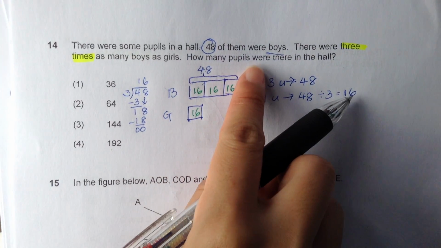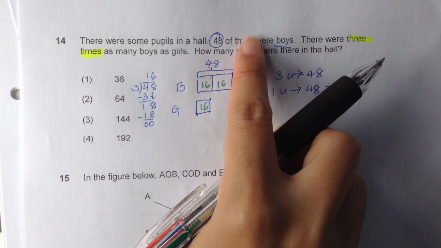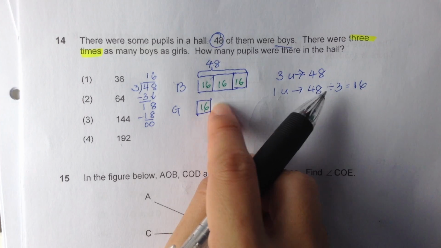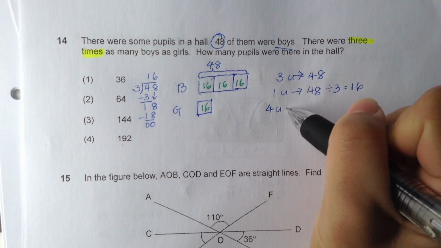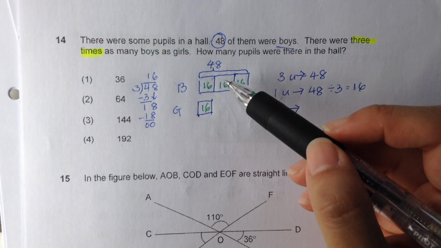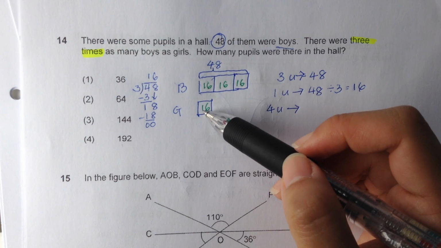How many pupils are there in the hall? Pupils is made up of boys and girls, so I want all the pupils. I want to find 4 units. So method 1, you can use 16 plus 16 plus 16 plus 16.